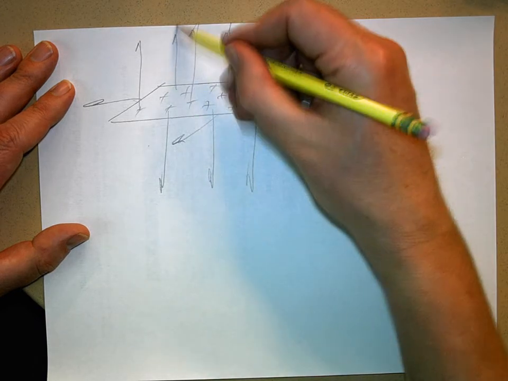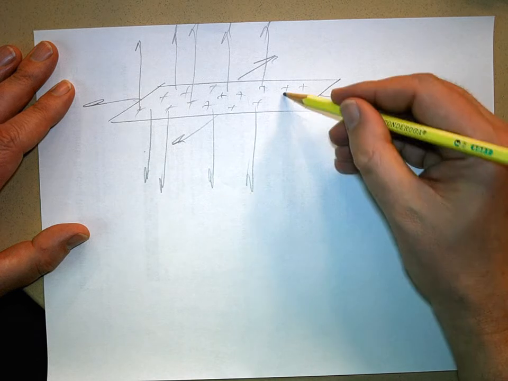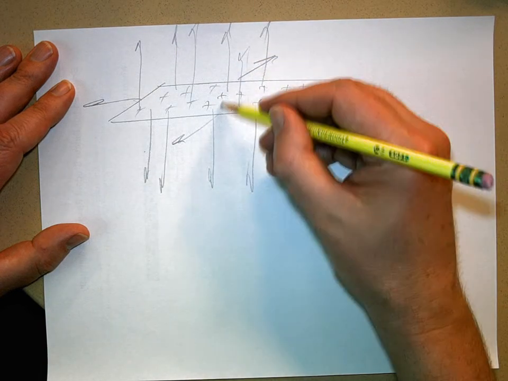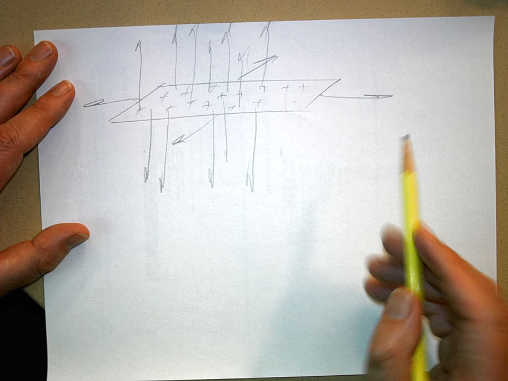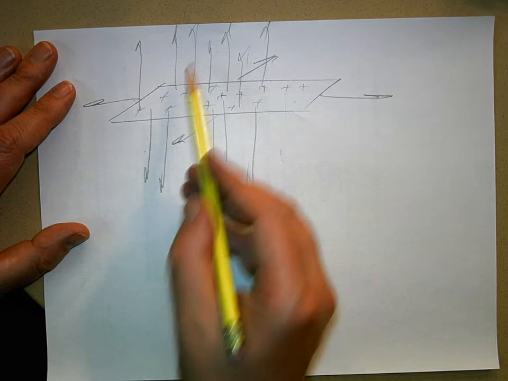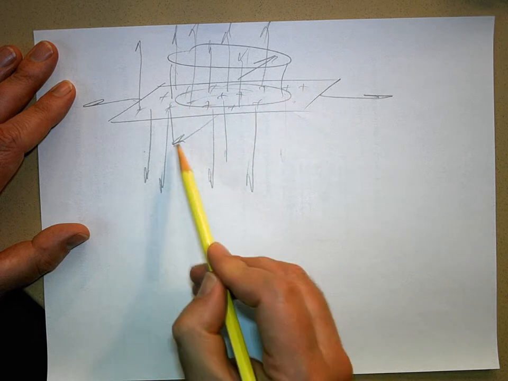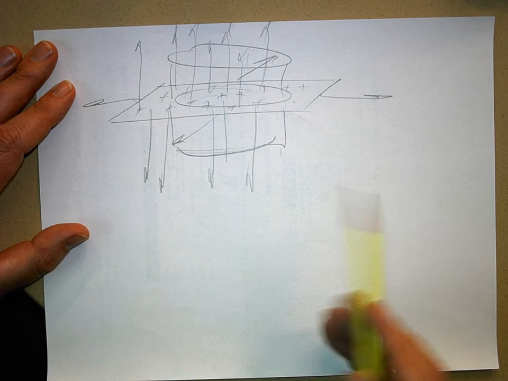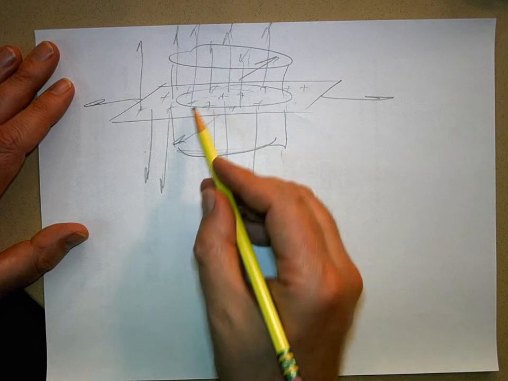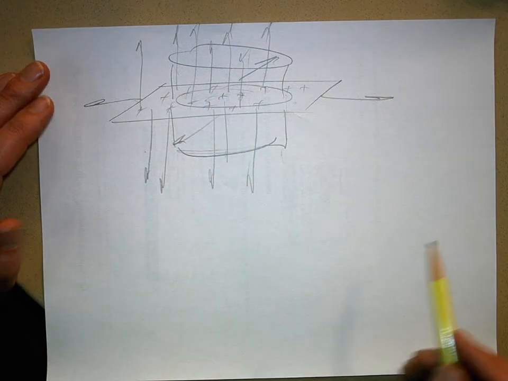Okay, like this. So what you want to do is choose a Gaussian surface that matches that, and we just pick some surface like this, and you say, okay, well, here we've got a certain amount of charge.